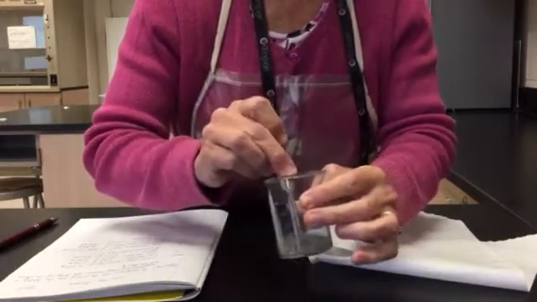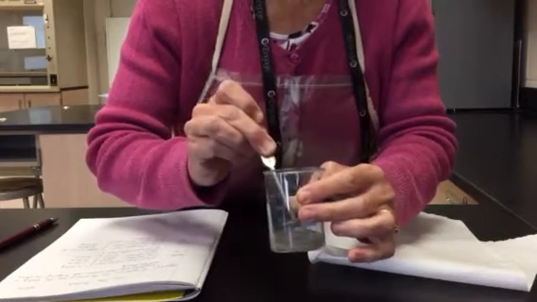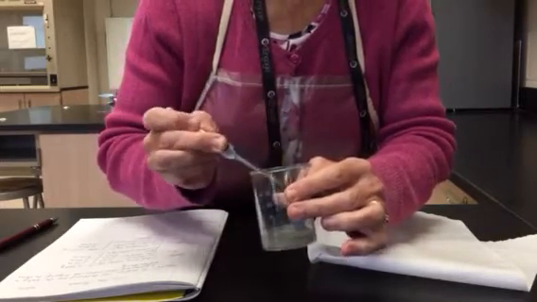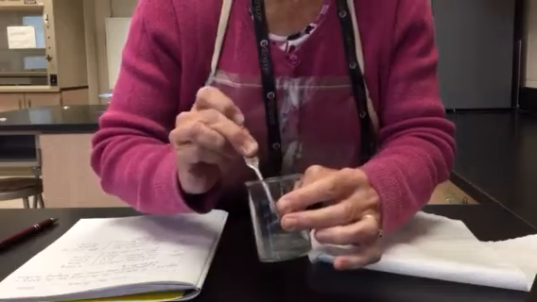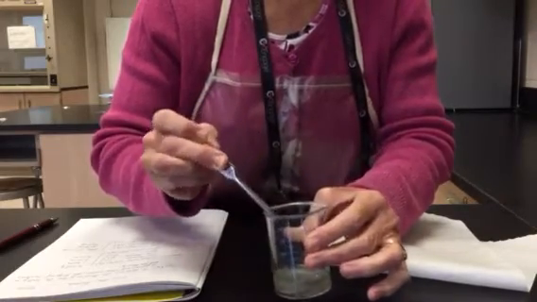Not quite done. I'm going to give it another minute or so, but it looks quite different than it did. It looks like the majority of the zinc has been removed.